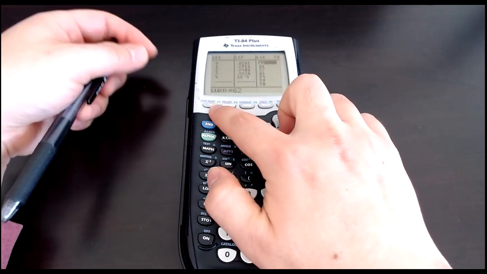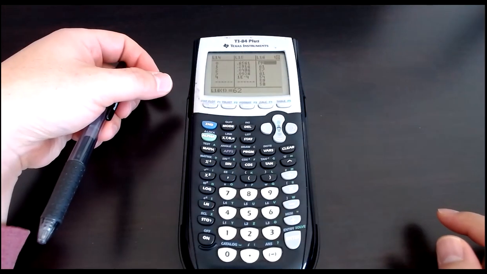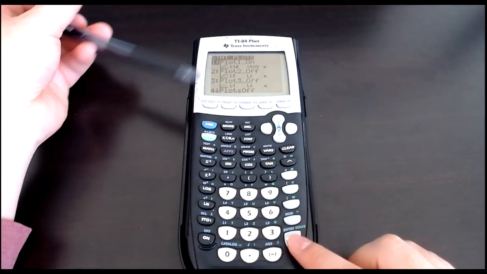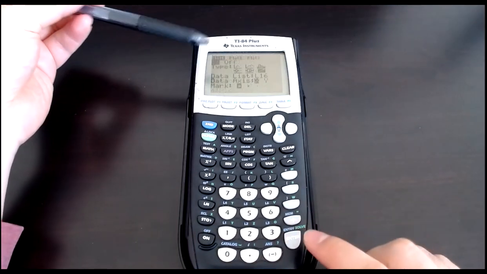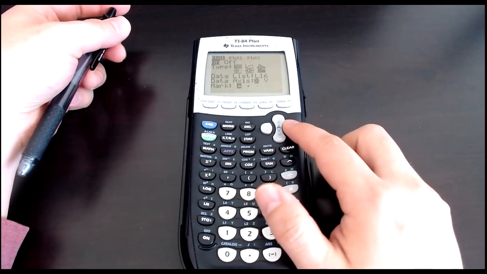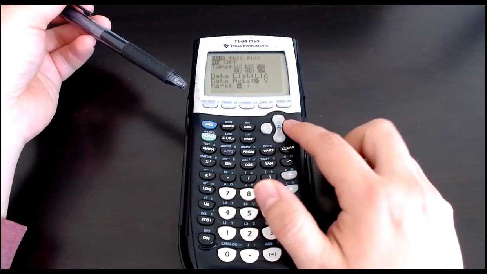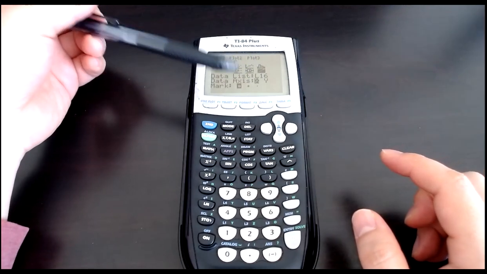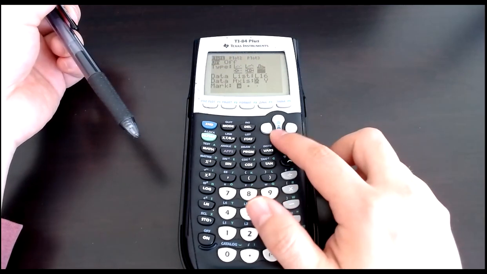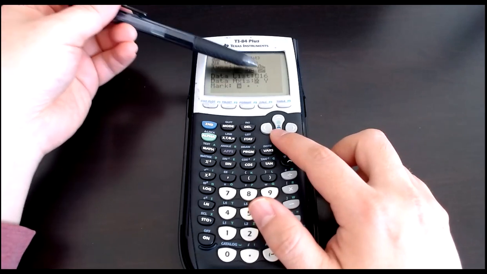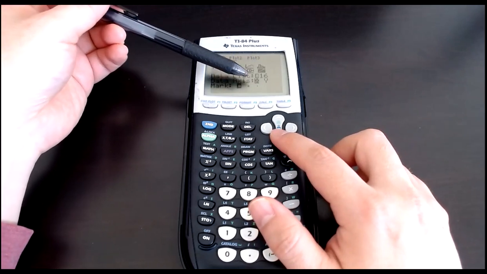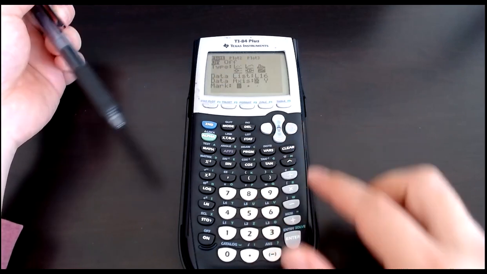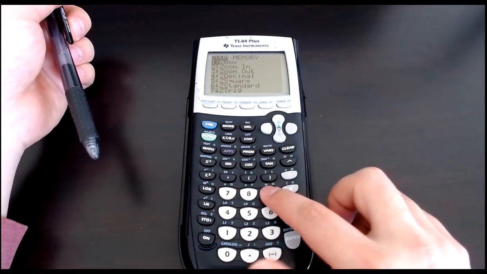Press second, then y equals, and turn on Plot 1. In the type, the last one is the normal quantile plot. The data list is L16, and the data axis is set to X. Then press zoom and number 9.